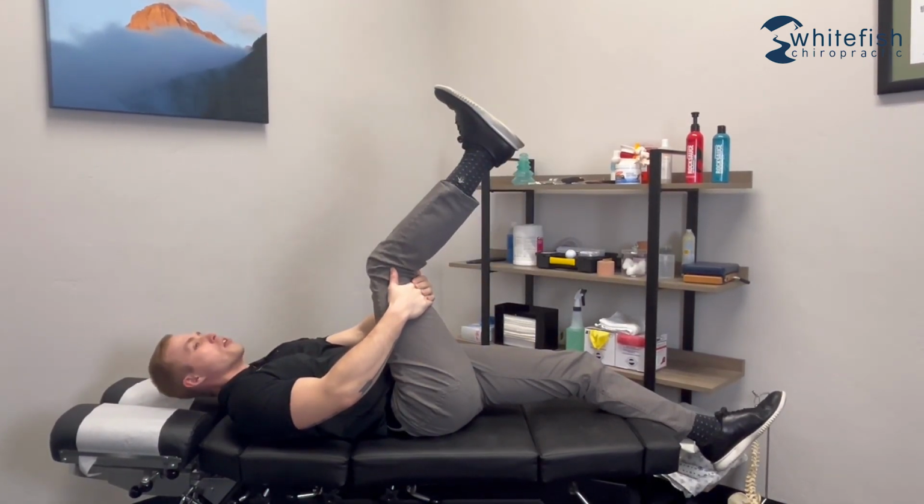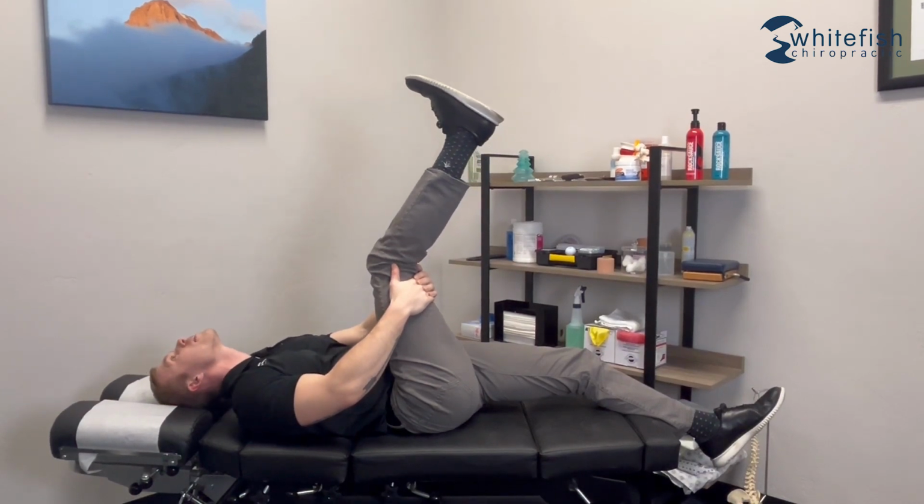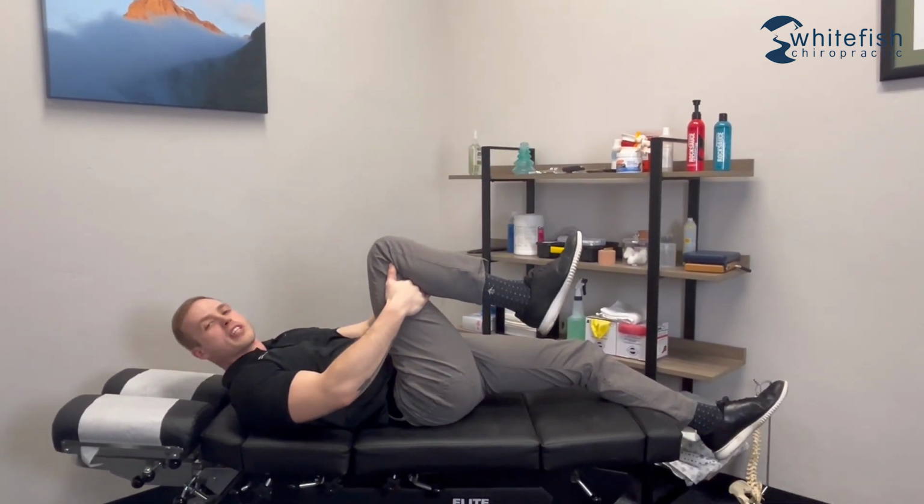So the leg goes up. When you feel tension, we'll have you look up to relieve the tension. Rinse and repeat. Shoot for 10 to 12 reps.